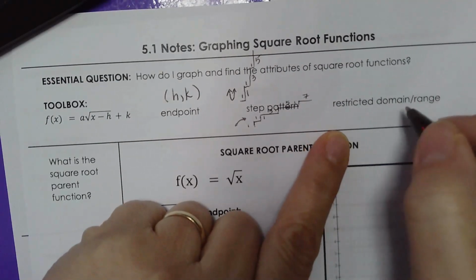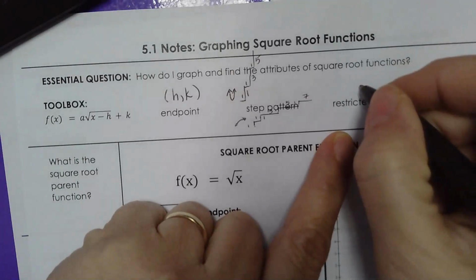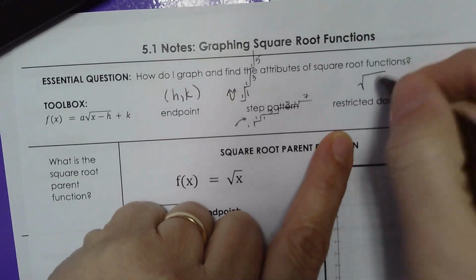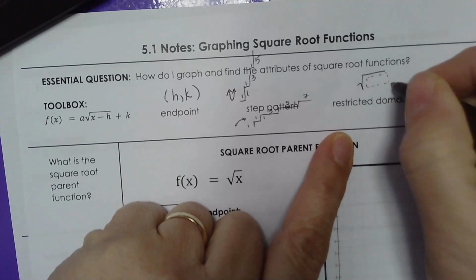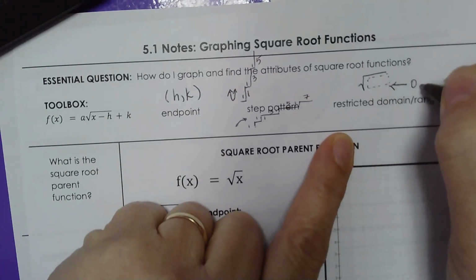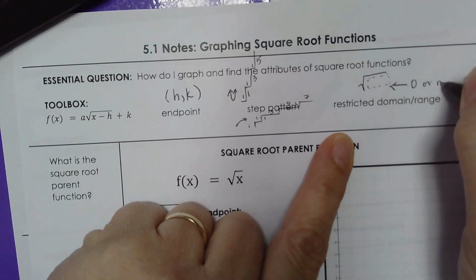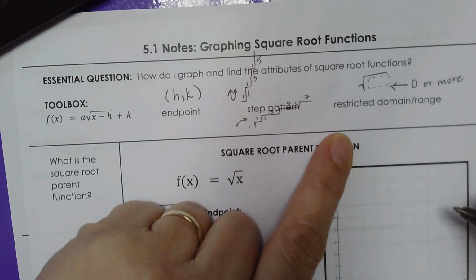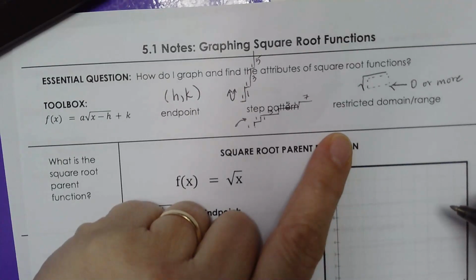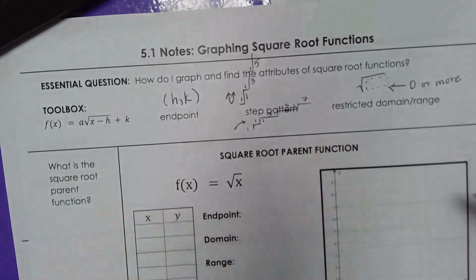So basically, the big idea here is that when you do a square root of anything, then whatever is in here must be 0 or more, so that you're taking a square root and you'll get a regular real number value.